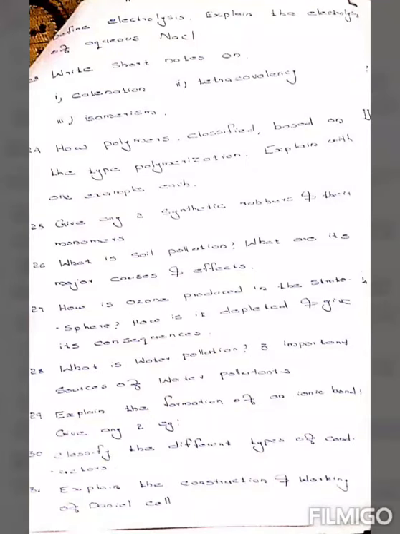Define electrolysis. Explain the electrolysis of aqueous sodium chloride. Next, write short notes on catenation, tetracovalency and isomerism of the carbon atom. Next, how are polymers classified based on the type of polymerization? Explain with one example. Answer: condensation and addition polymerization and the polymers. Next, give any 2 synthetic rubbers and their monomers.